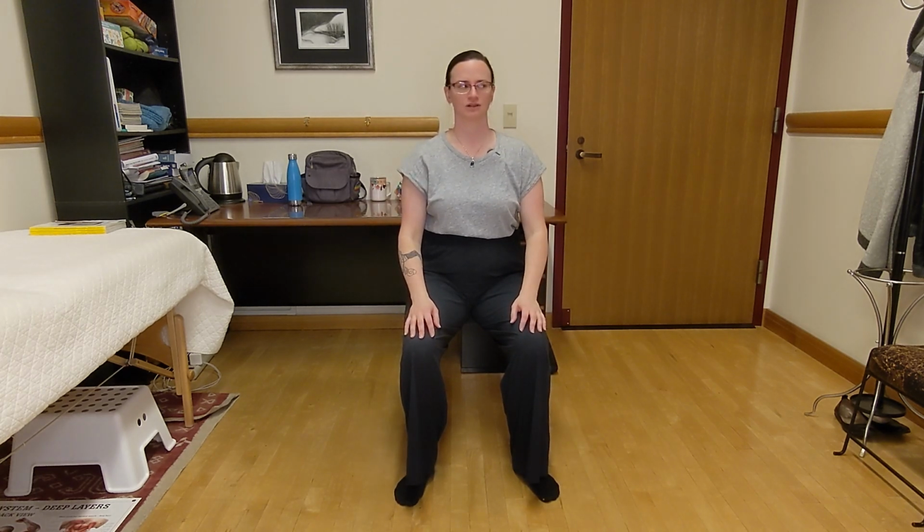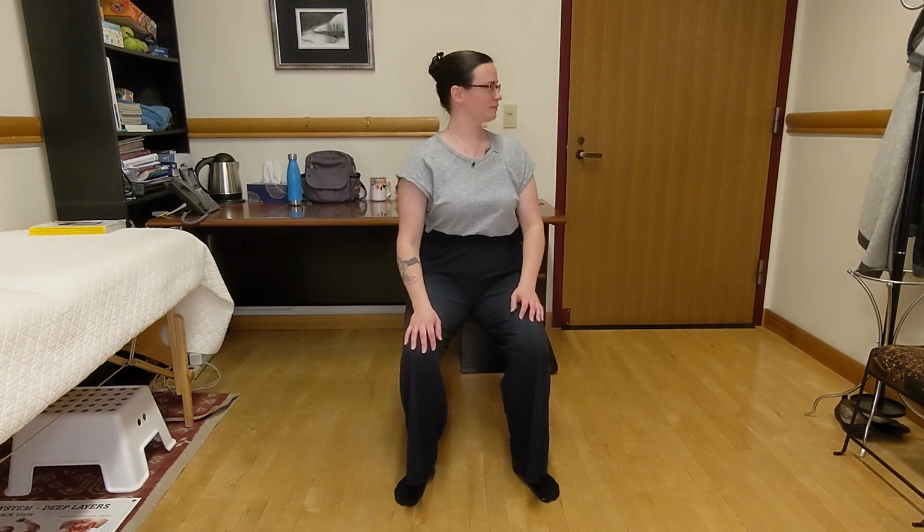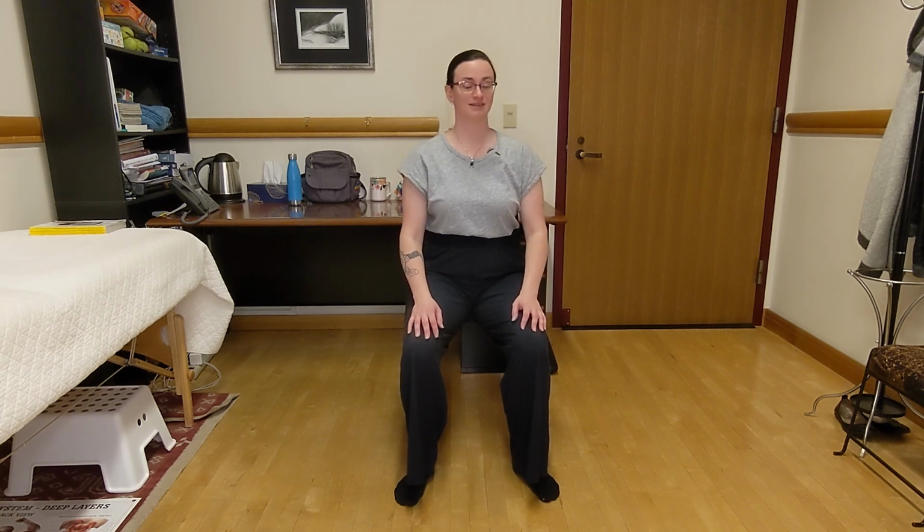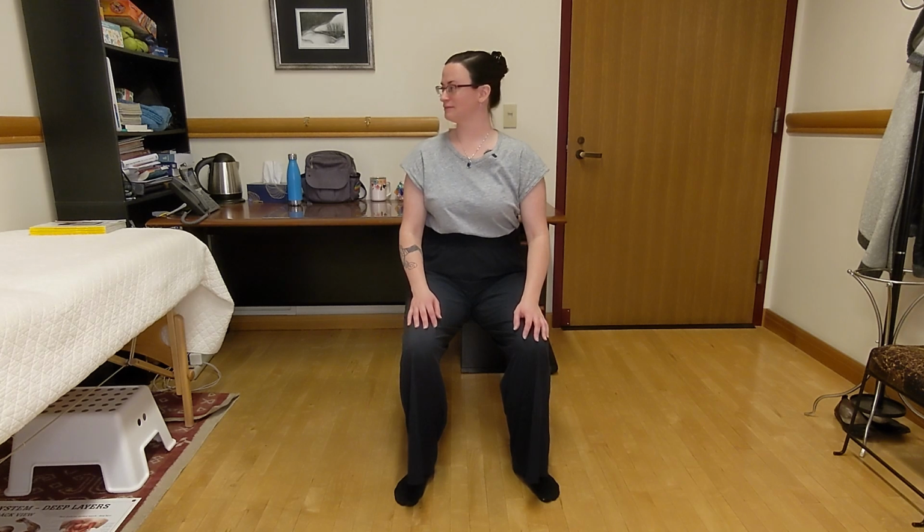So if I just go a little farther than that, my head will start to turn. This isn't a big change in my head and my neck, but a little bit. The farther that I go to the side, take a look at my hands and my arms. They start to move.